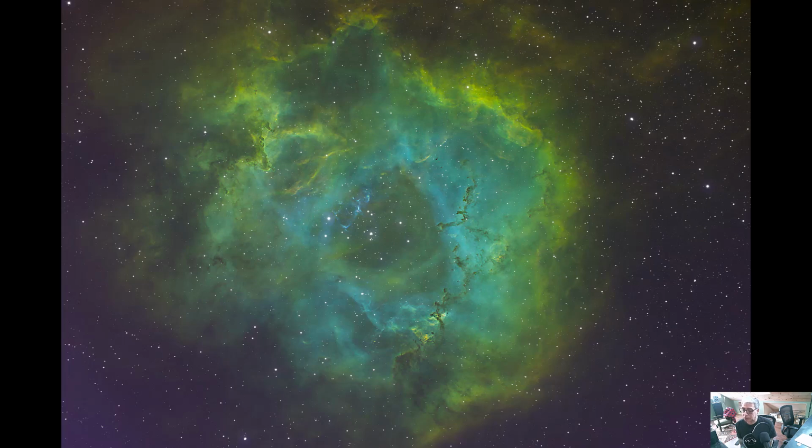So please play around with this, and this is just such a gorgeous object, so very accessible, and I highly encourage all of you to get out there with your telescopes and do some imaging. All right, with that, let's talk a little bit, very briefly, about how I processed this with PixInsight.